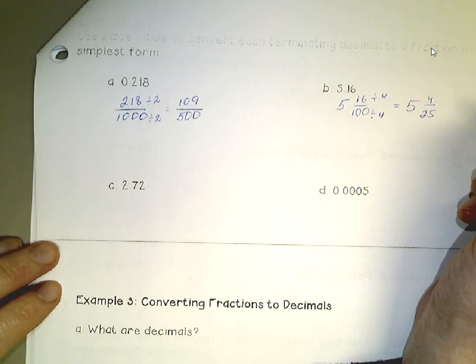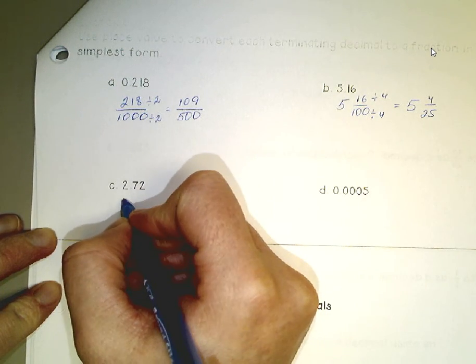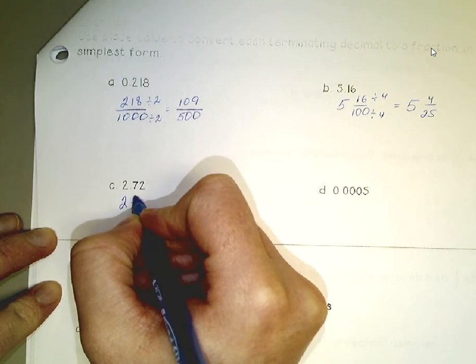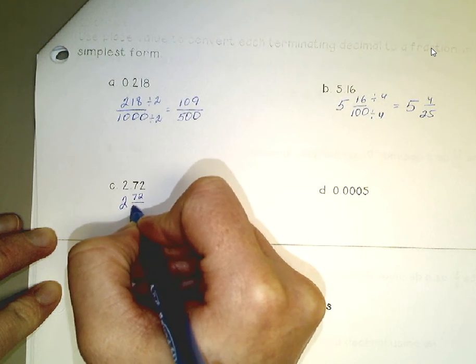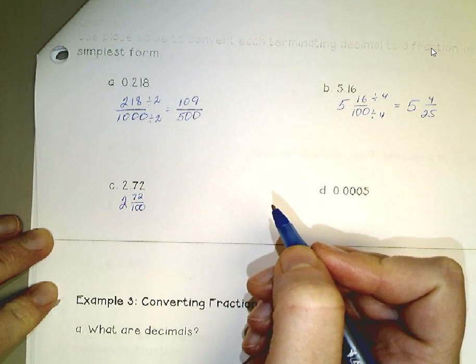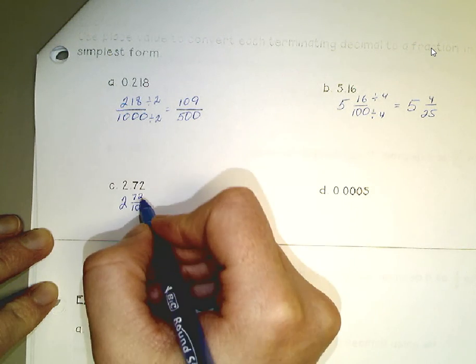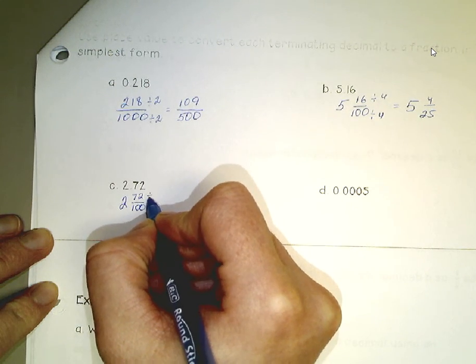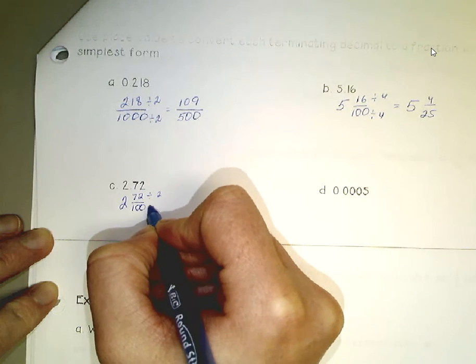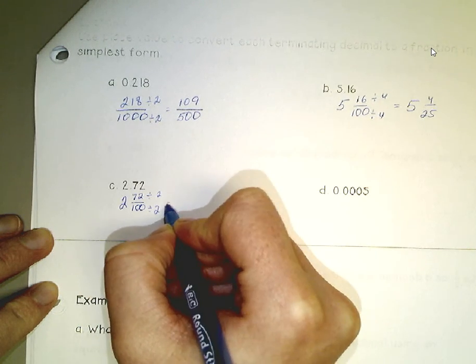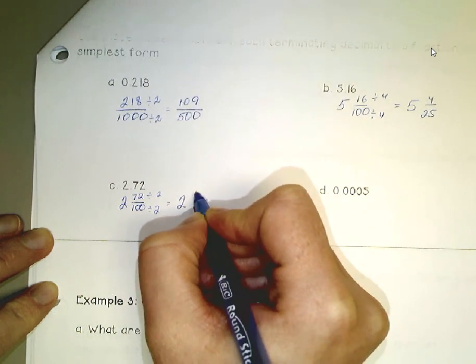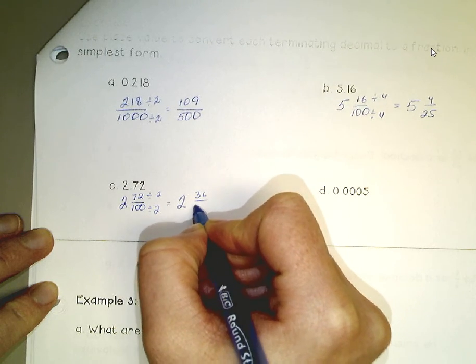Let's look at 2 and 72 hundredths. 72 over 100. If I don't see it right away, I can divide both numbers by 2. And I will get 2 and 36 50ths.